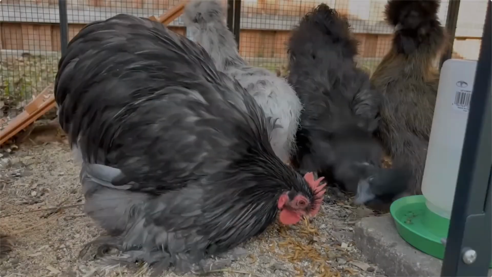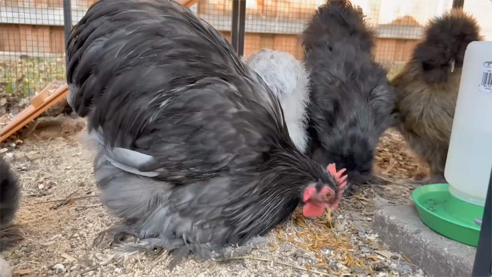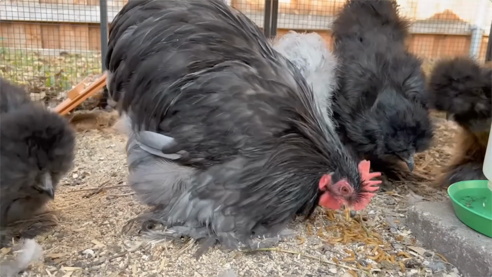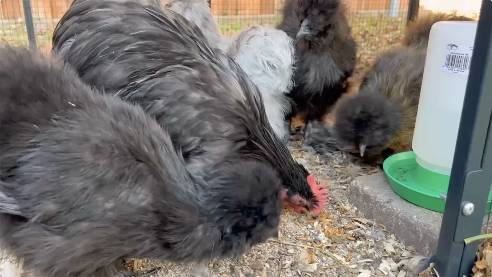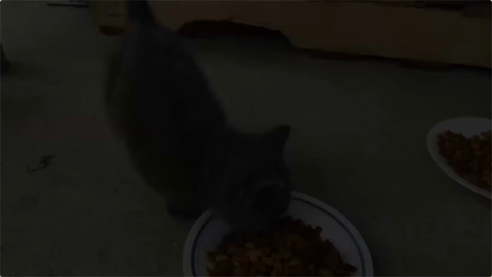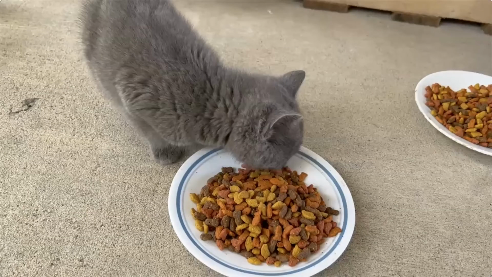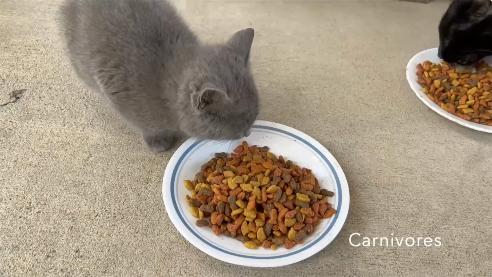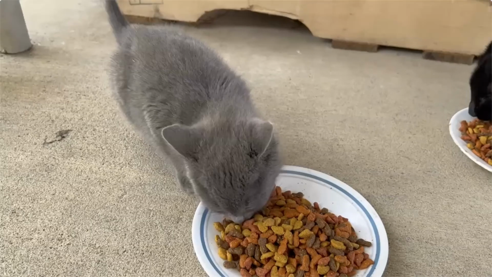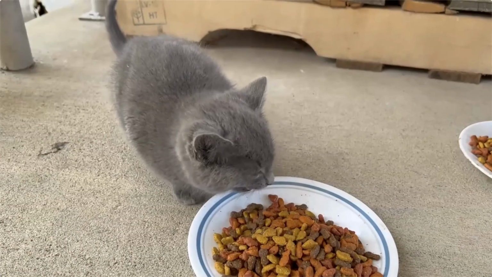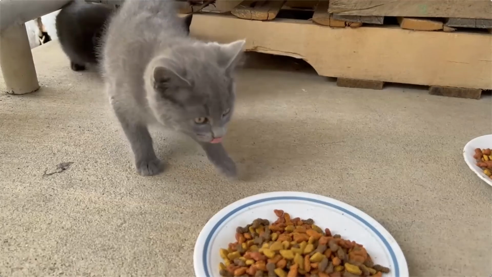Here's one of my favorite friends, Ignacio. He's enjoying his mealworms right now. Chickens are also omnivores. The rest of the flock are silky chickens. These are our barn cats, and they are carnivores, so they have to eat plenty of meat. These kibble are, of course, made of chicken and other meat products, so they're a little skittish right now, but this one's super cute, isn't he?